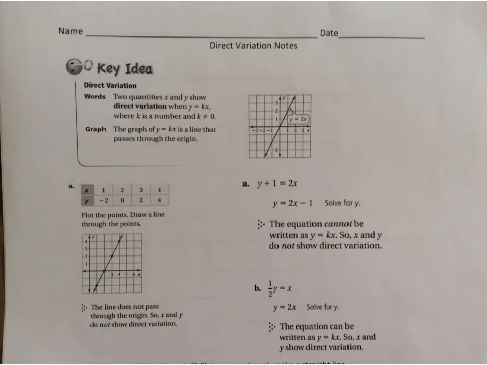Hey guys, today we're going to be talking about direct variation. There's a few different ways you can see direct variation. You can see it in a graph, in a table, in an equation, and just with points. So to start at the beginning, we've got our definition here.